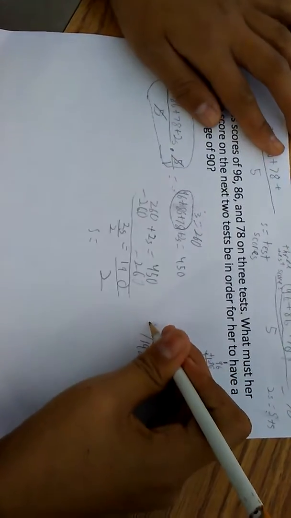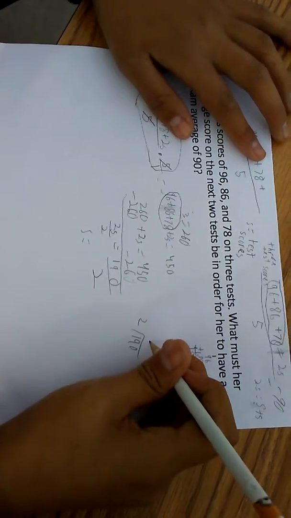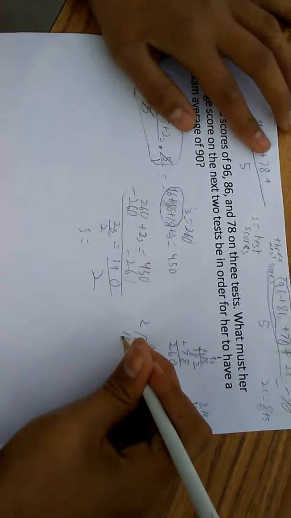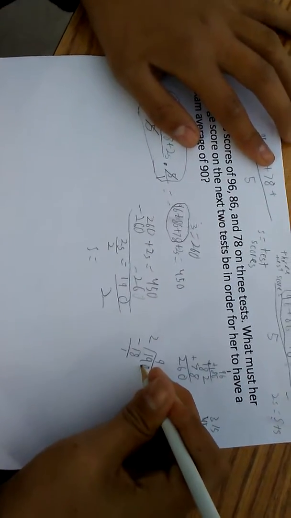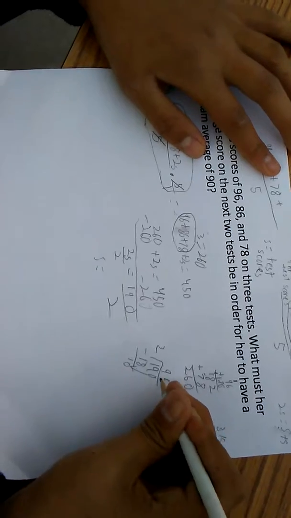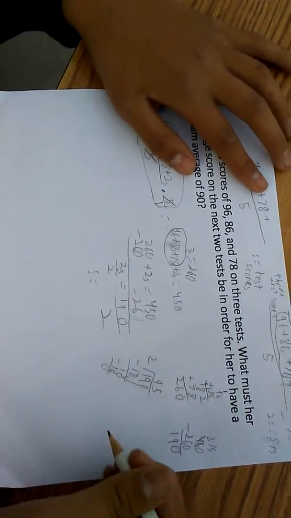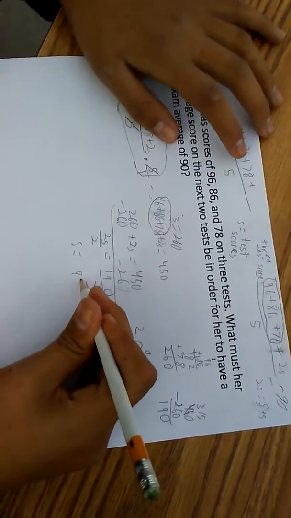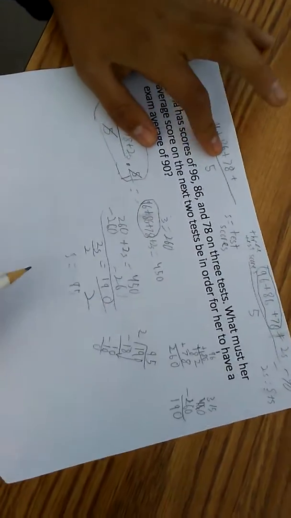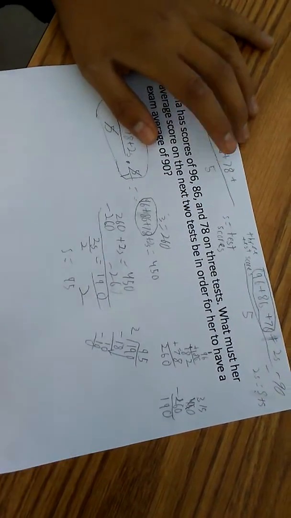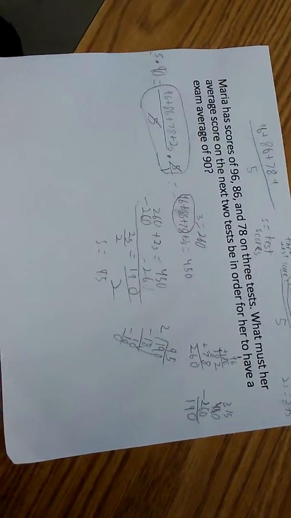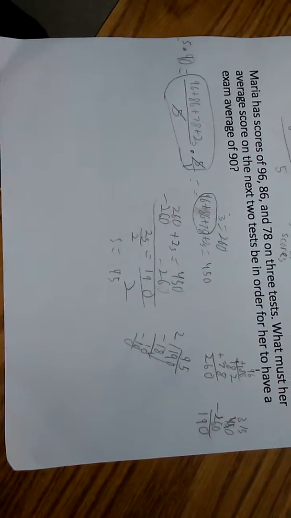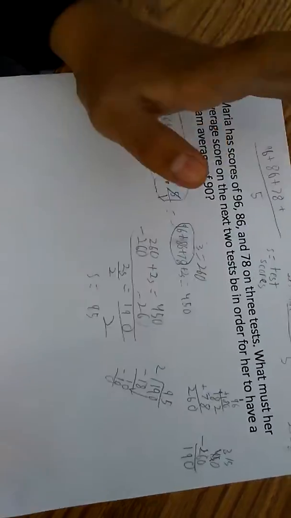And there is a way to check this at the end so you know for a fact you got it right. So 190 divided by 2 equals 95. So that's the solution: s equals 95.